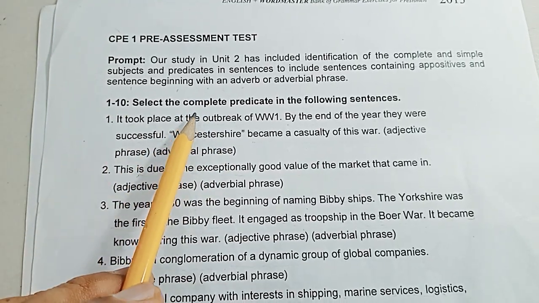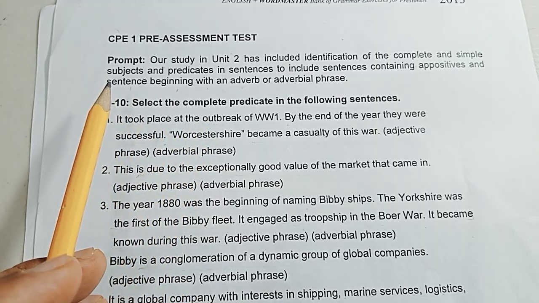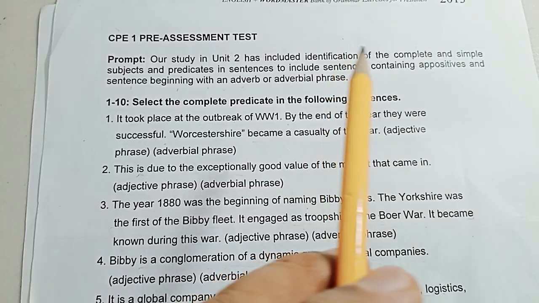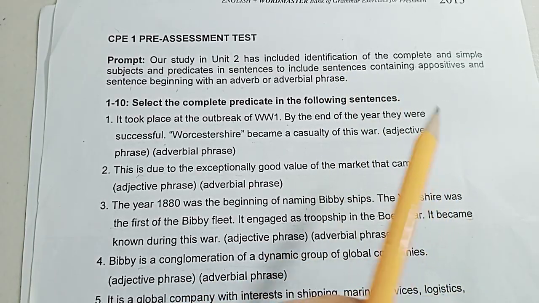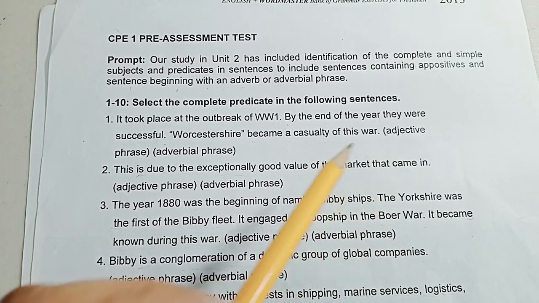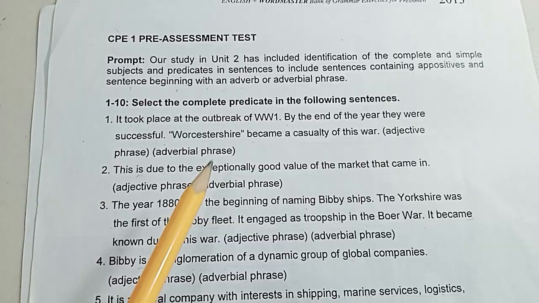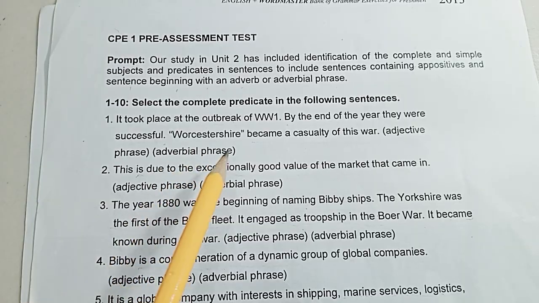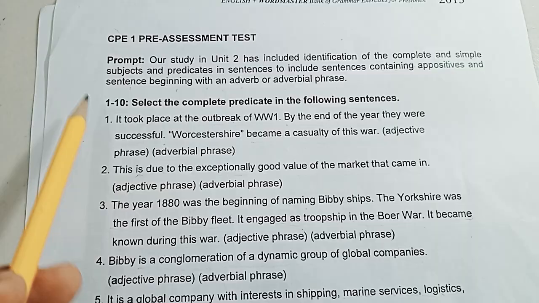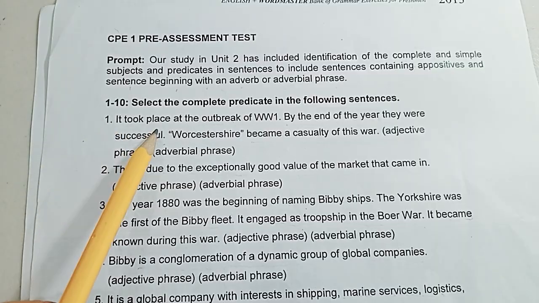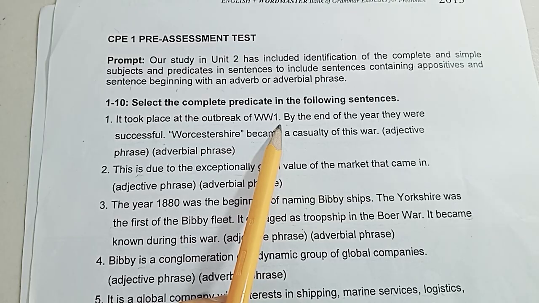Complete predicate refers to choosing the verb up to the last word of the sentence. Whether it is reversed or not, you have to get all of the words from the verb to the last word of the sentence. For example, it took place at the outbreak of World War I.